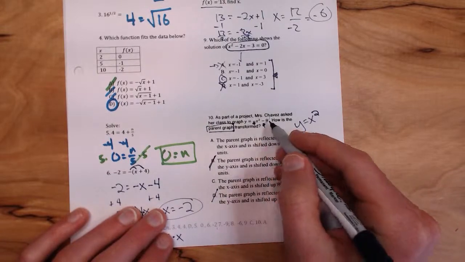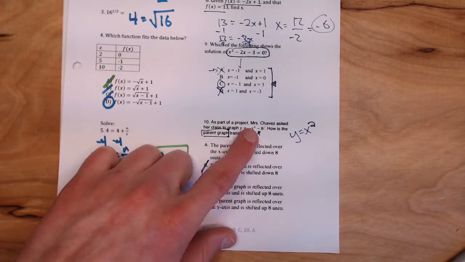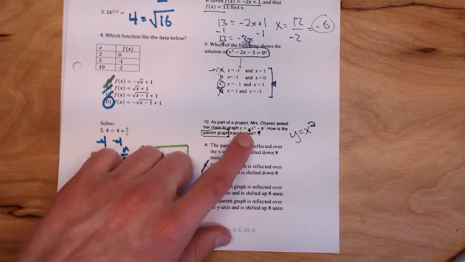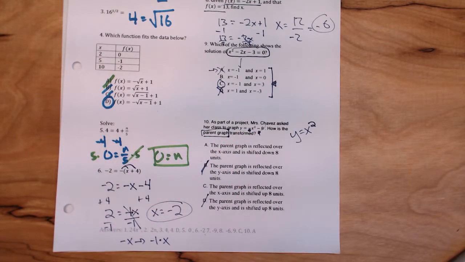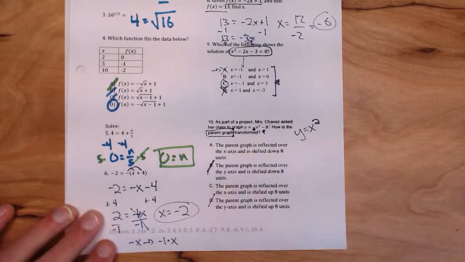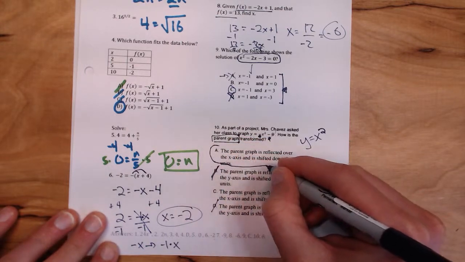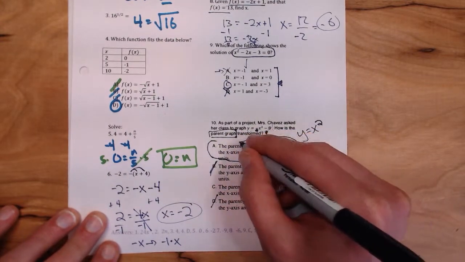And now, what does the -8 do? Notice that it's subtracted from the outside of the equation. It's not inside there with the x, it's on the outside. So if we add or subtract on the outside, we're going to go up or down. And here it's a minus sign, so we must be going down. So the answer is A. It is a reflection over the x-axis and a shifting down of 8 units.